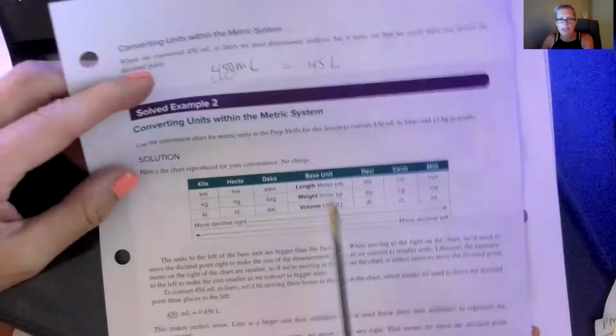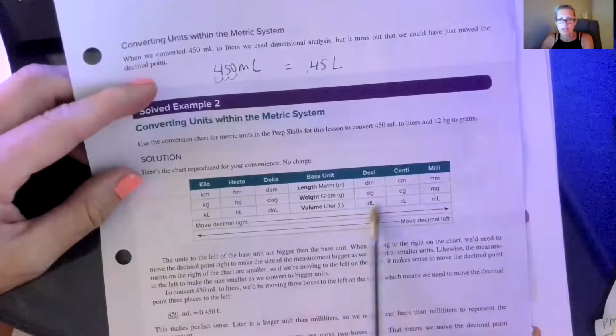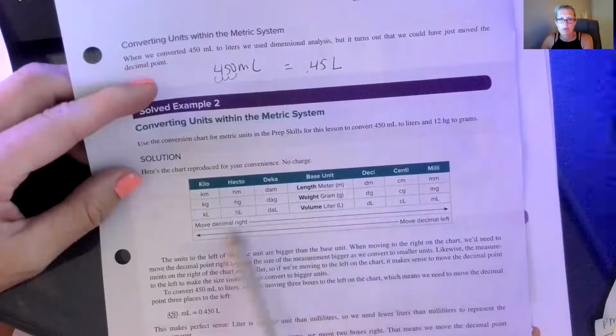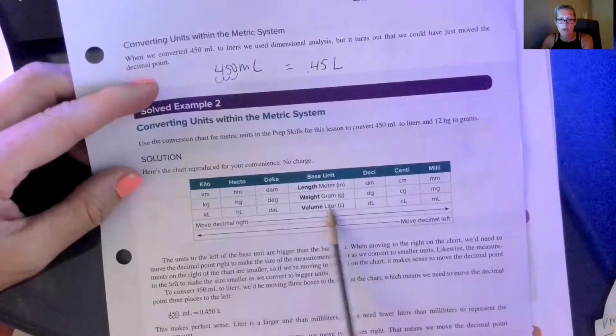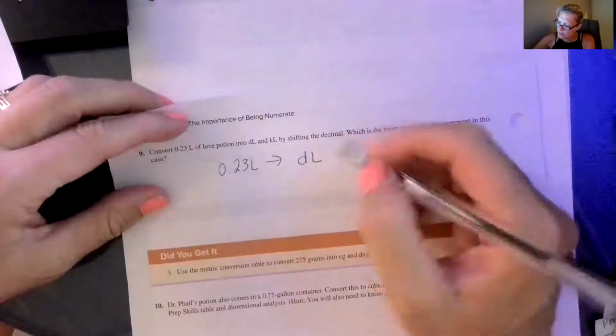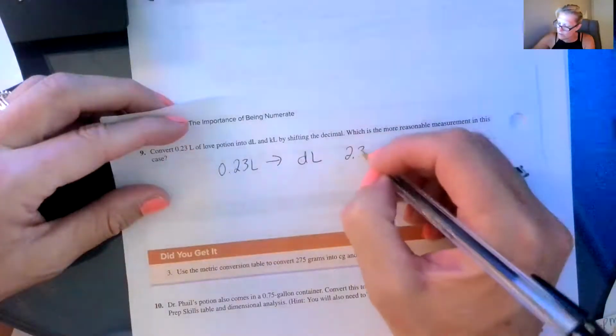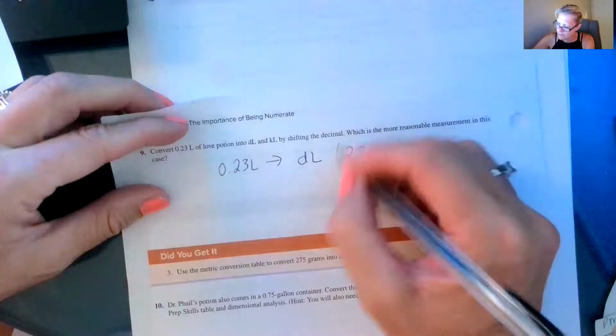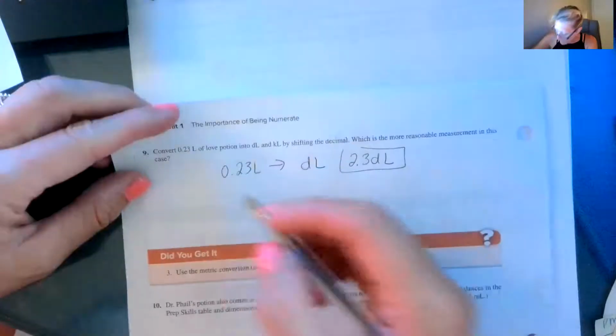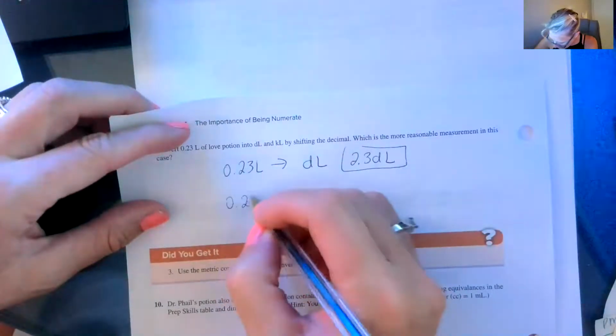We're starting at liters and going to deciliters, so it says move your decimal place to the right. We're going to move it to the right 1 time. So this is going to be 2.3 deciliters.